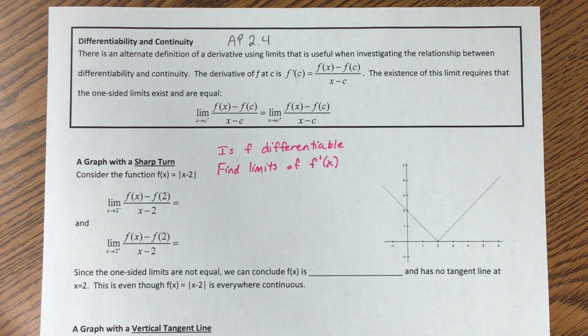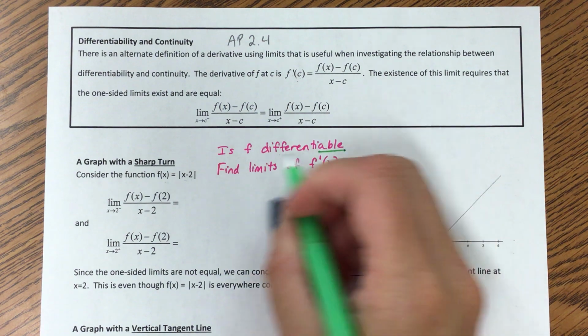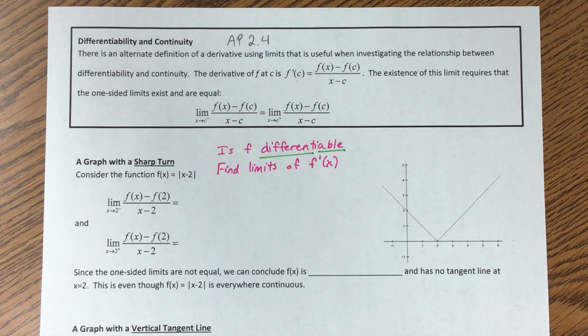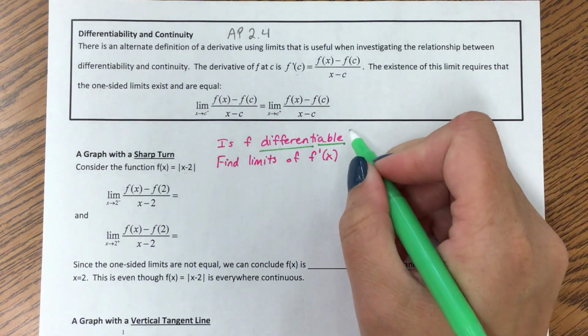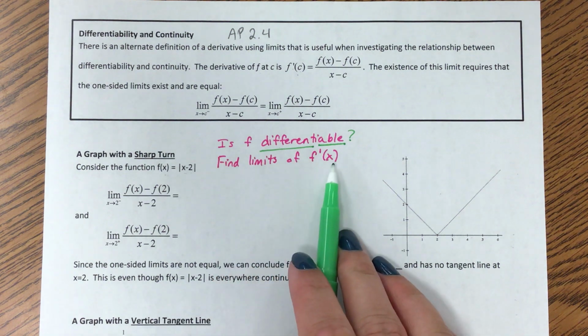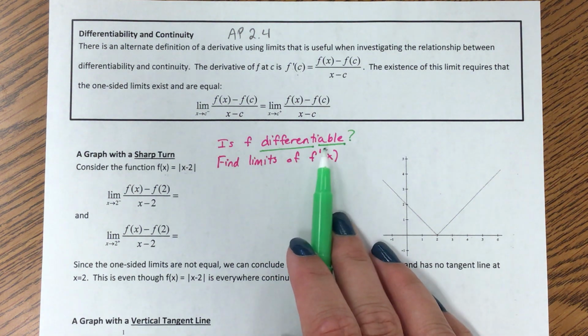Let's English this up here for a second. Sorry, I didn't do this already. Are we able to differentiate? Differentiate does not mean find the differences. Differentiate means find a derivative. Are we able to find a derivative? If we find the limits of f prime of x from both sides and they are the same number, then f is differentiable.